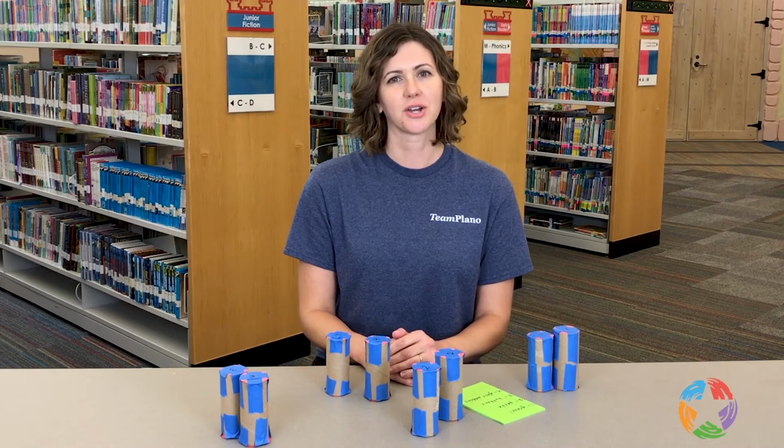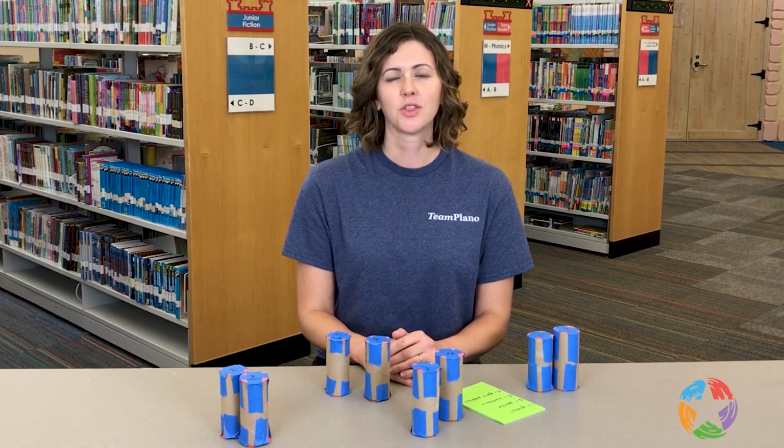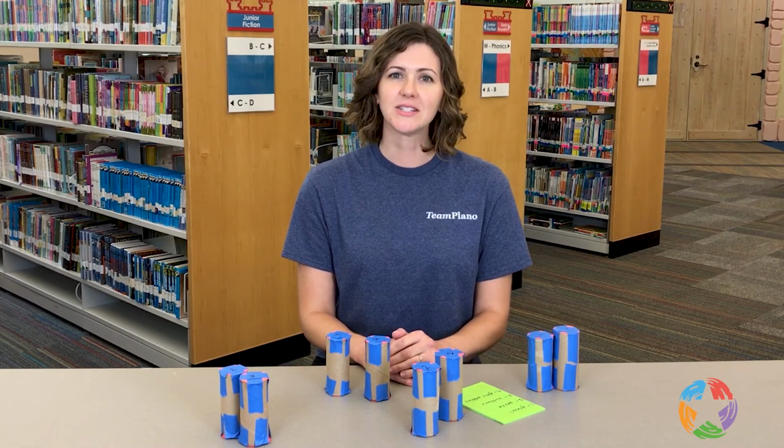Talking together with your child exposes them to words. The more words your child hears, the easier it is for them to recognize words once they start to read.